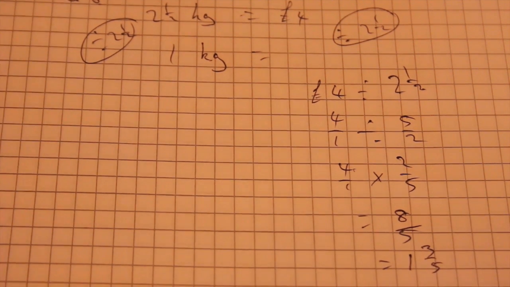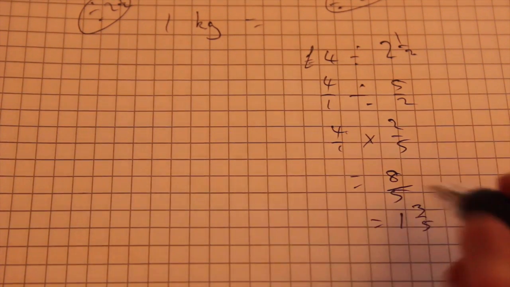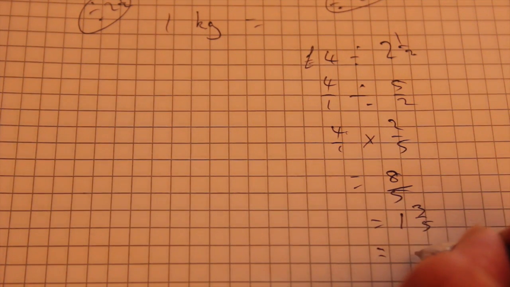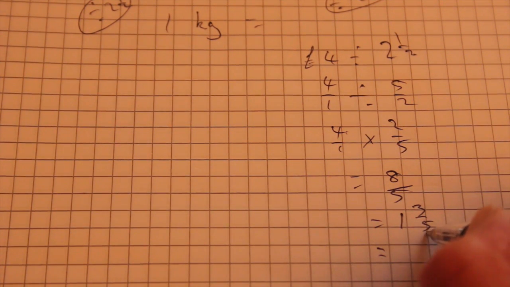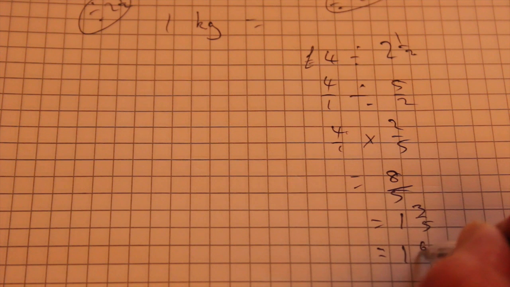Now we're talking money. It doesn't make sense to leave it like that. So I would turn it into a decimal. And remember, when you're turning things into decimals, they have to be over 10 or 100 or 1,000. So doubling that turns it over 10. So it's 1.60.